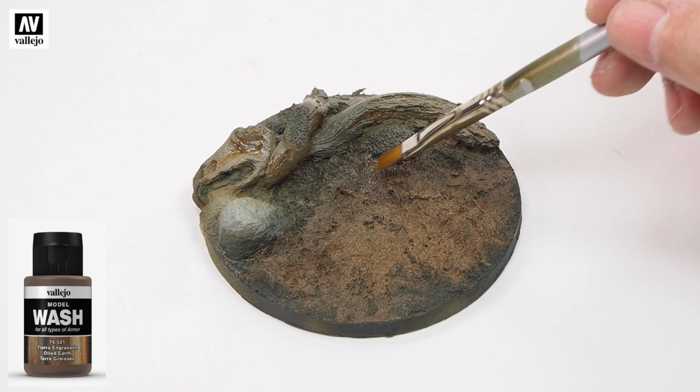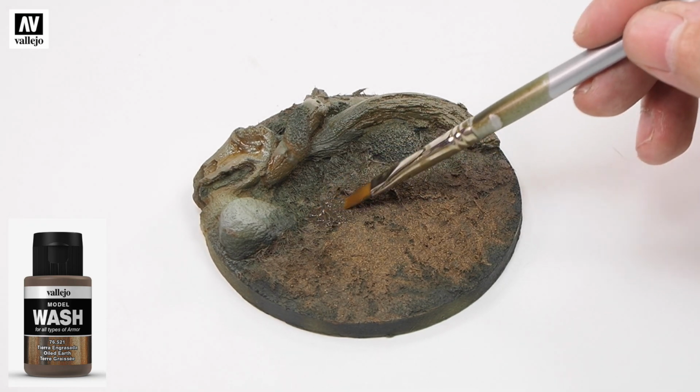To add depth and shadow effects, we will use the reference Oiled Earth.